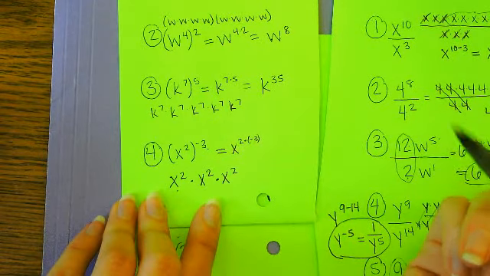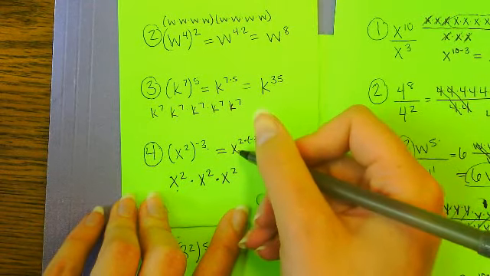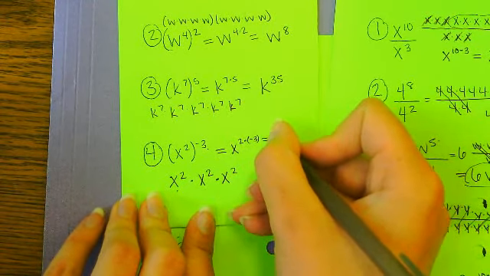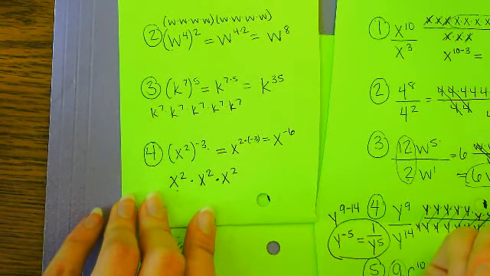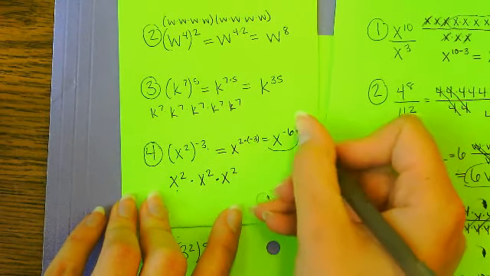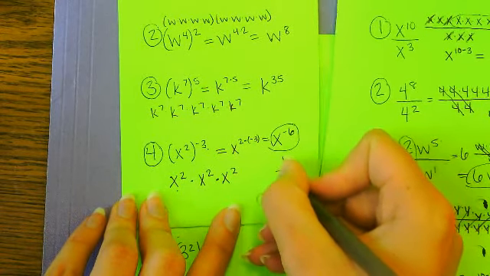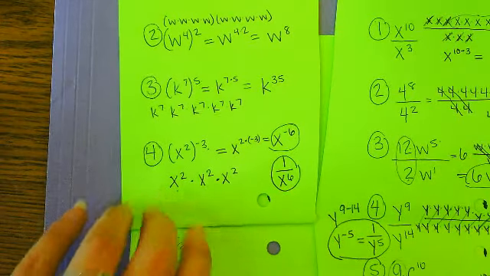X squared to the negative 3rd power is the same thing as x, and then 2 times negative 3 is negative 6. We're going to see this more when we get to our negative exponent property, but you can leave this like this, or you can write it using the reciprocal, 1 over x to the 6th power.